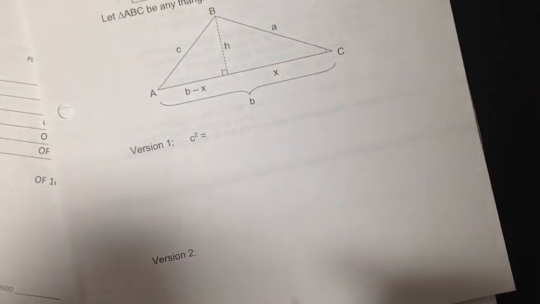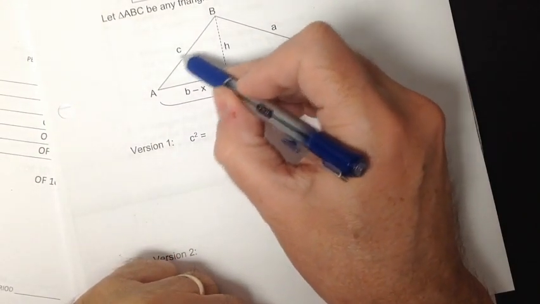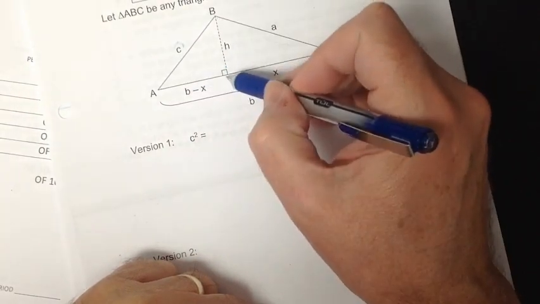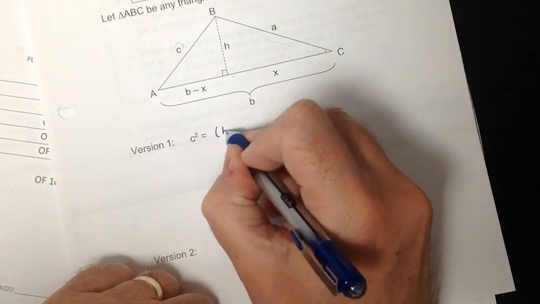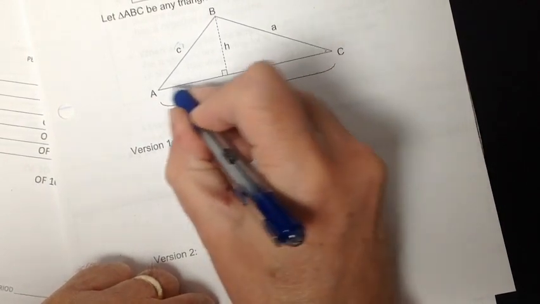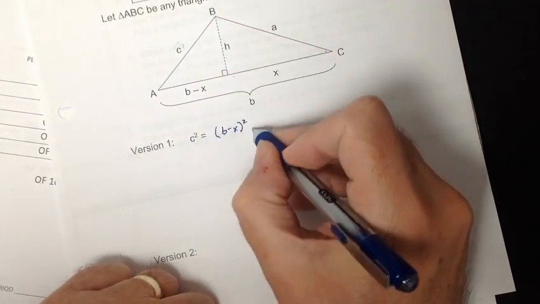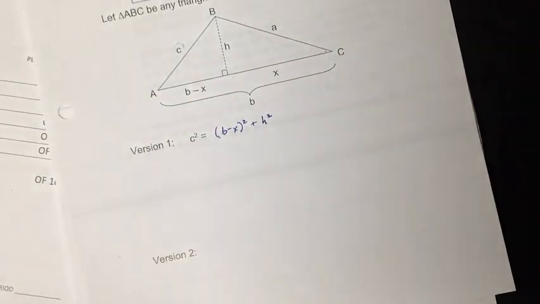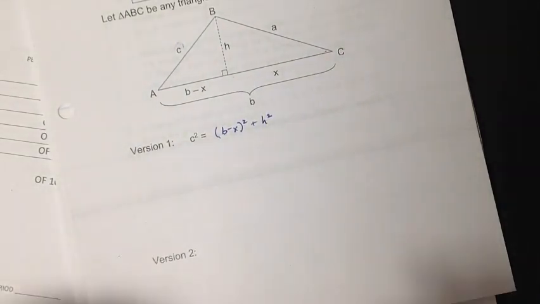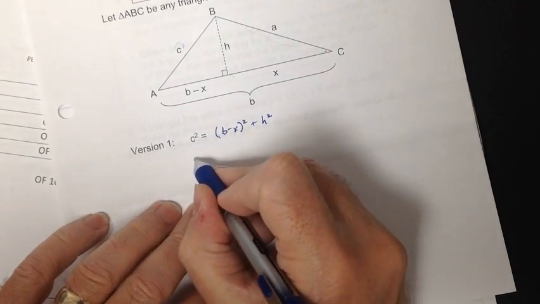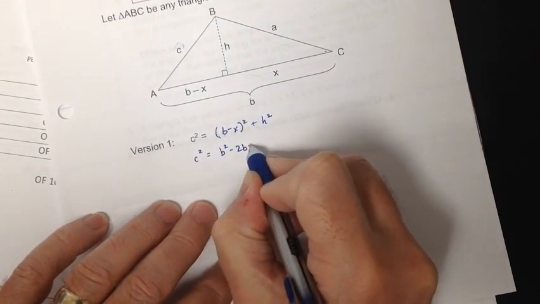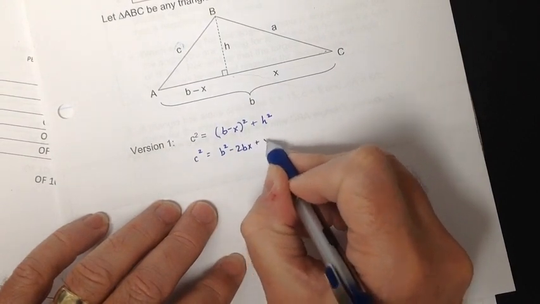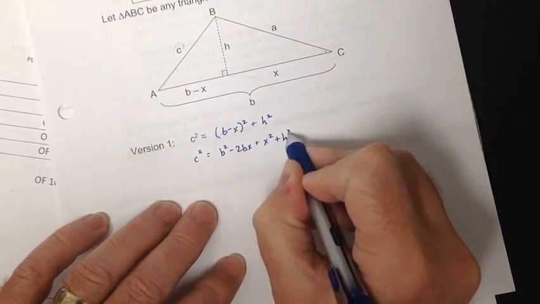So, little c squared right here, I'm going to use the Pythagorean theorem to start off. I'm going to say this is equal to b minus x squared, this part, plus h squared. So I'm going to expand my b minus x squared. That's going to be b squared minus 2bx plus x squared plus h squared.